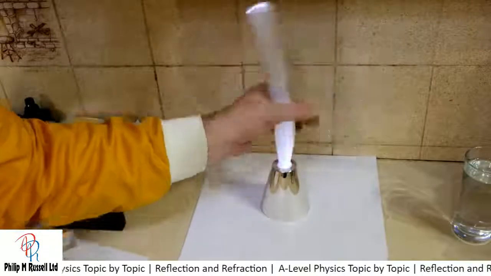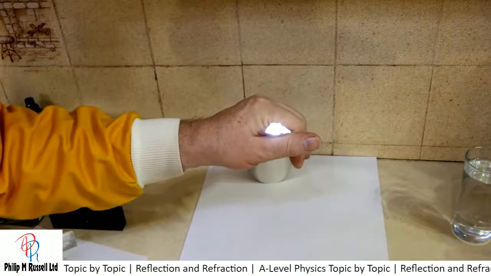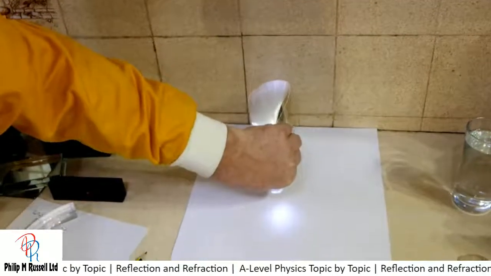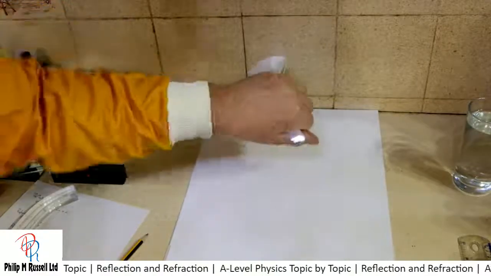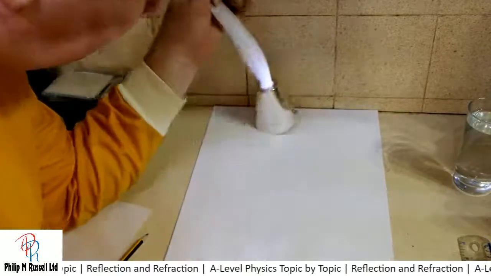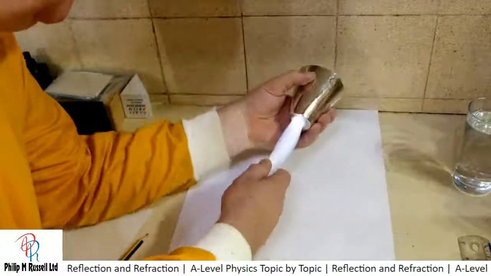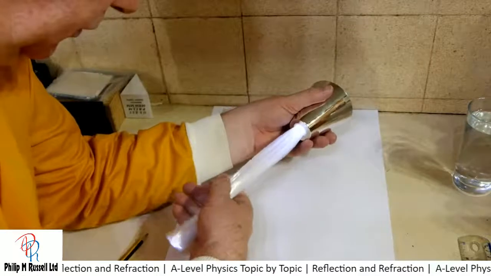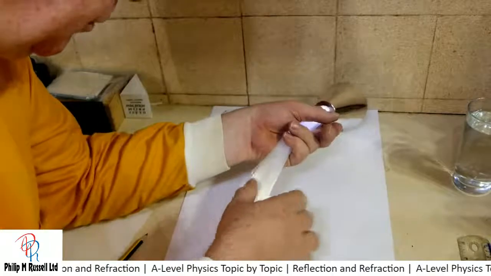Now if I condense all those fibres together, we can see that light is travelling down there. I can even illuminate part of the paper there, and we can see that not much light here is escaping. Yeah, some is. It's because this is cheap and it's not a fantastic piece of equipment.